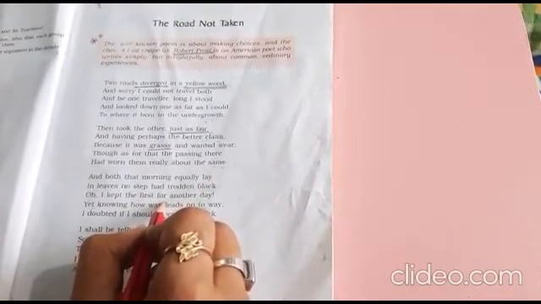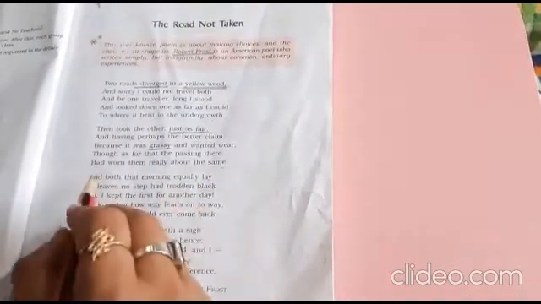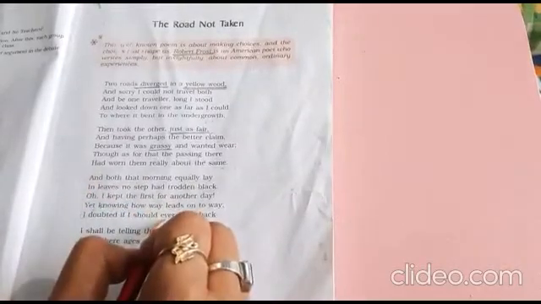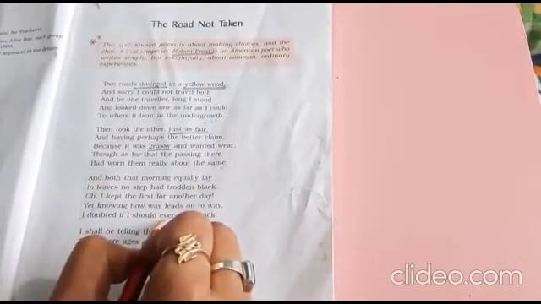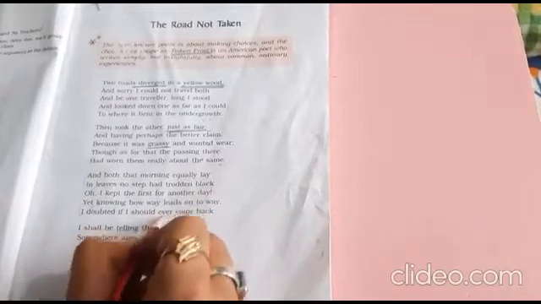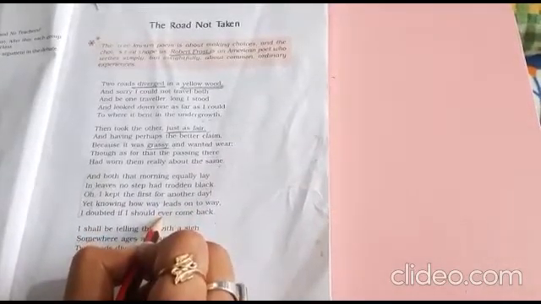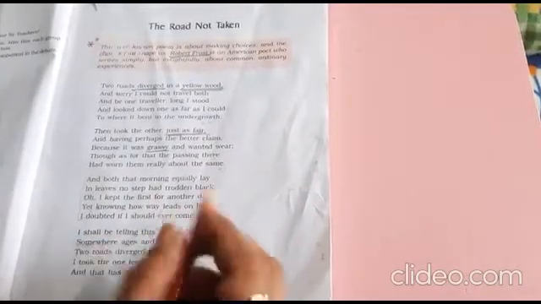However, it seems in this stanza that the poet regrets his decision slightly, wondering if he will ever get to come back and take the other road.